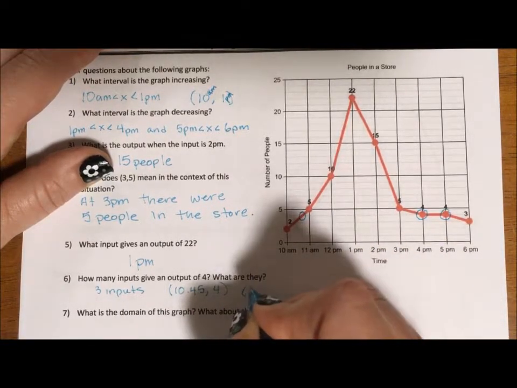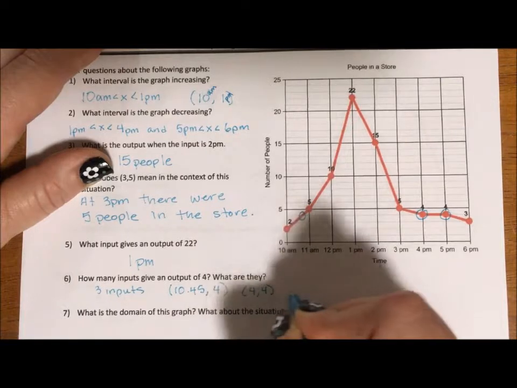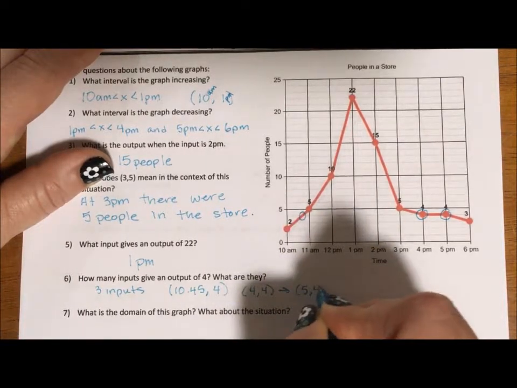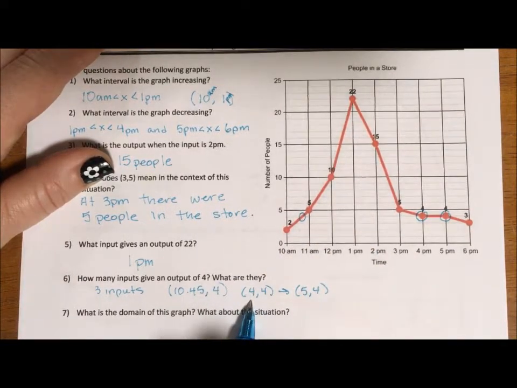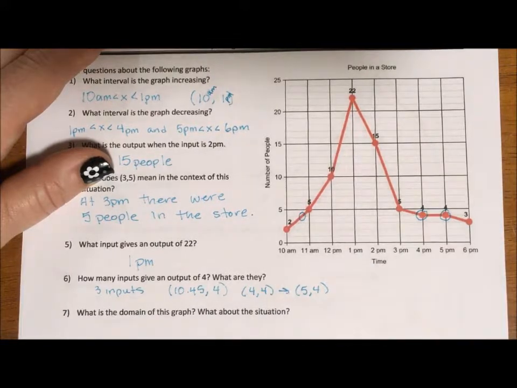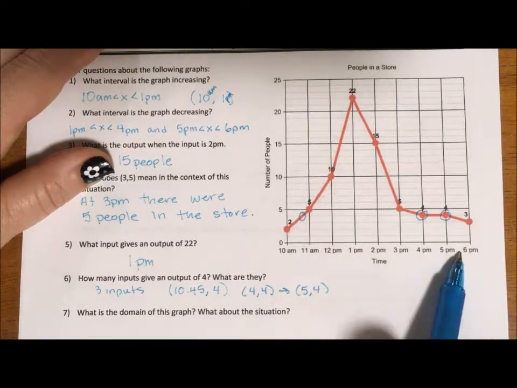Then we have 4, 4, 2, 5, 4. 4 p.m. to 5 p.m. What is the domain of this graph? And what about the situation? Okay, so the domain means what inputs are valid.